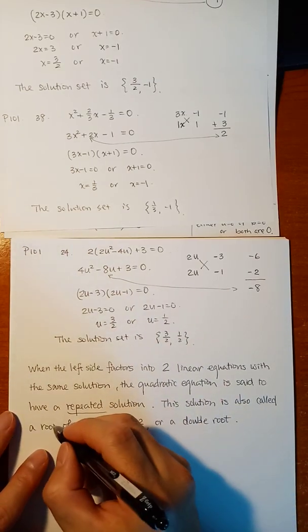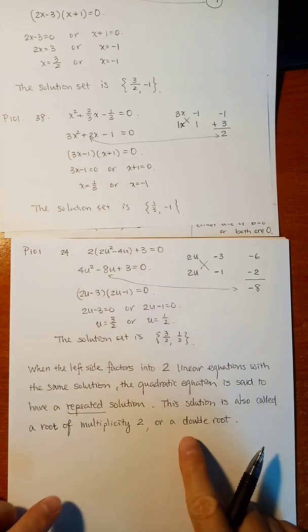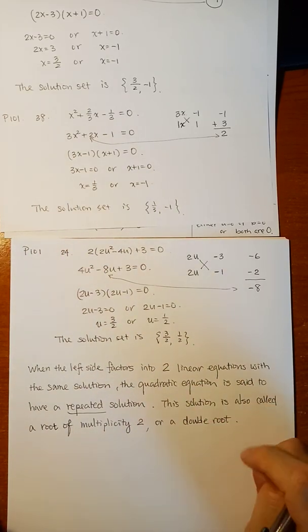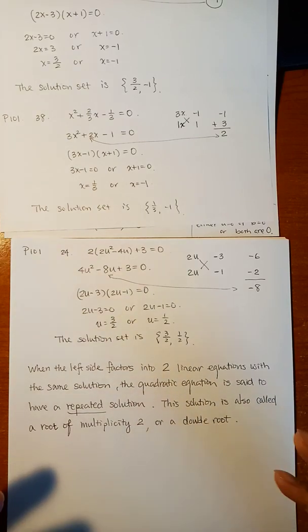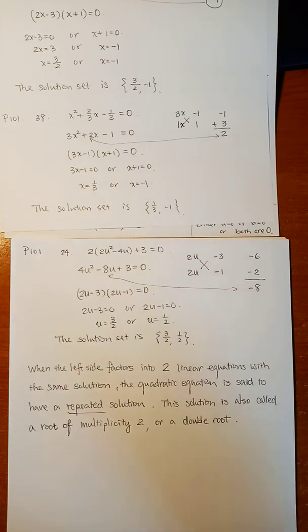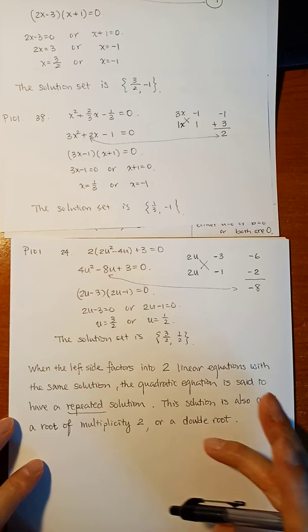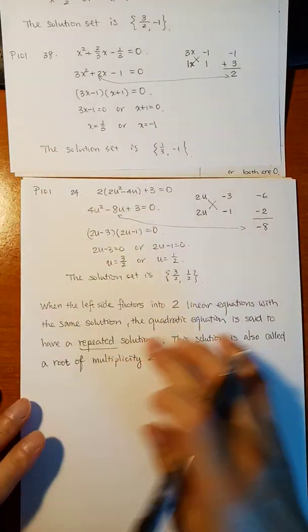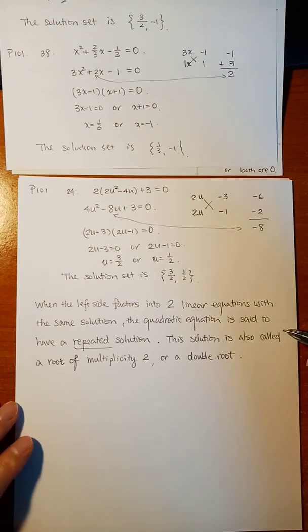A root of multiplicity 2 means it repeats twice, or double root, double meaning 2. If it is multiplicity 3, then it will be a triple root, right? Or 4 times root, whatever. But these two names are more precise. Repeated is not that precise. Anyway, they just describe the situation.